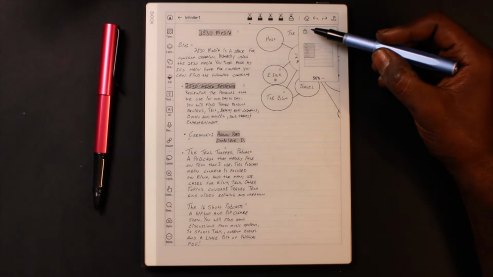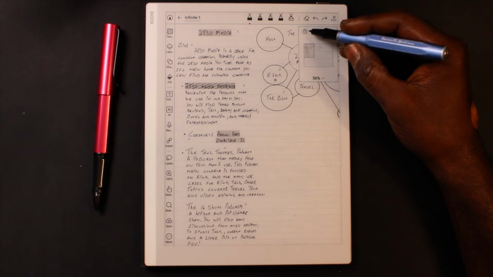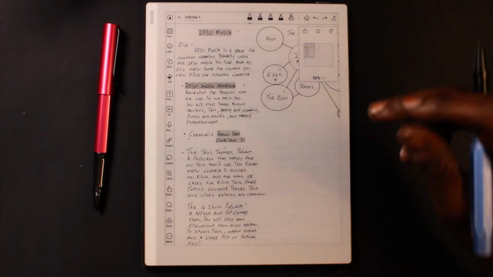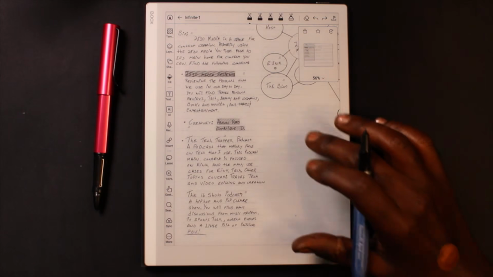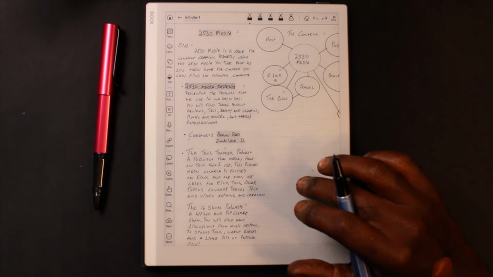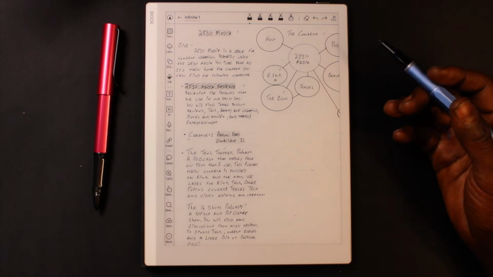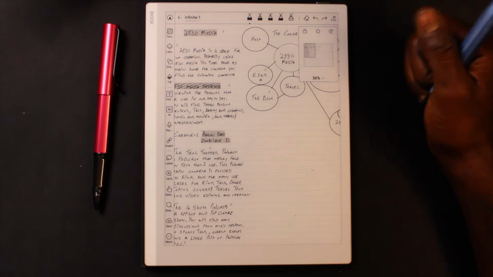So the tool on the far left is going to be a lock. When you have this locked, this box will always stay visible on your page as you're using or writing inside of your infinite note. Now, once I unlock it, it will go away in a couple of seconds once I'm not physically touching the screen with my finger. So finger input, the lock comes up.